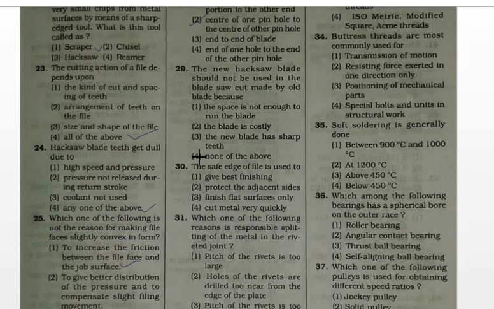The new hacksaw blade should not be used in the saw cut made by old blade because the space is not enough to run the blade. The safe edge of file is used to protect the adjacent sides.